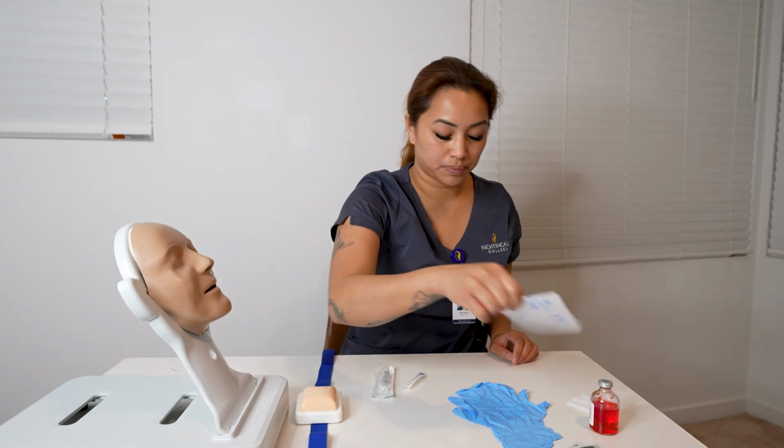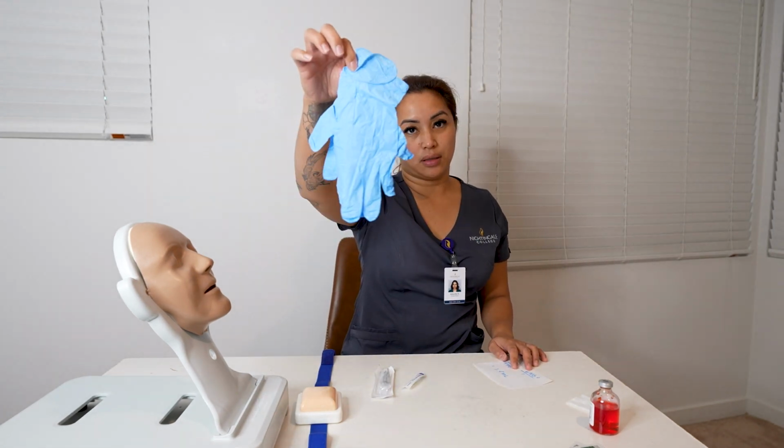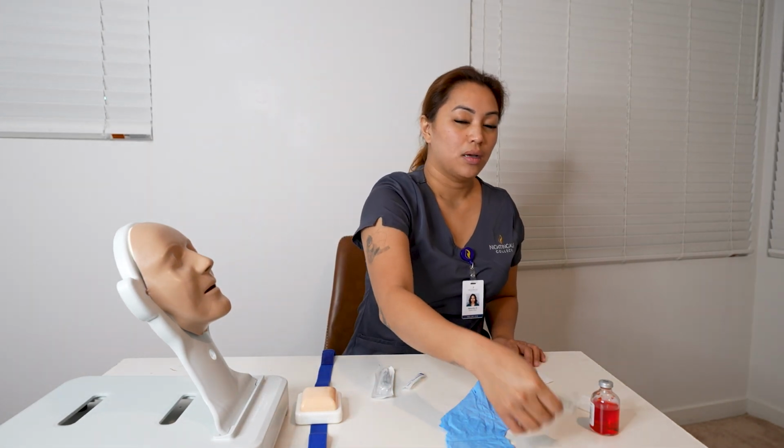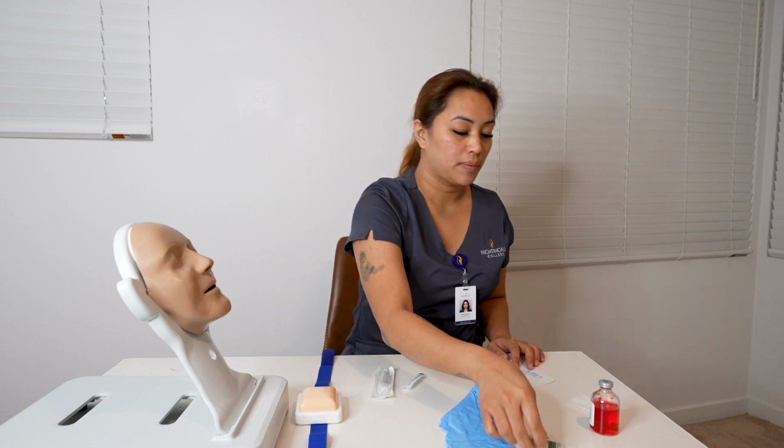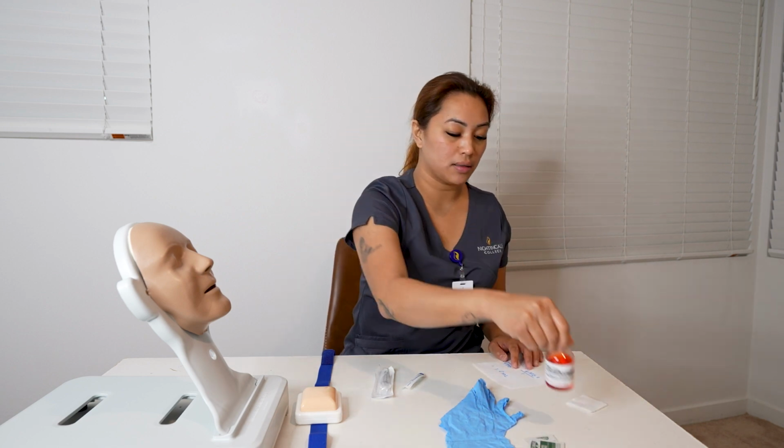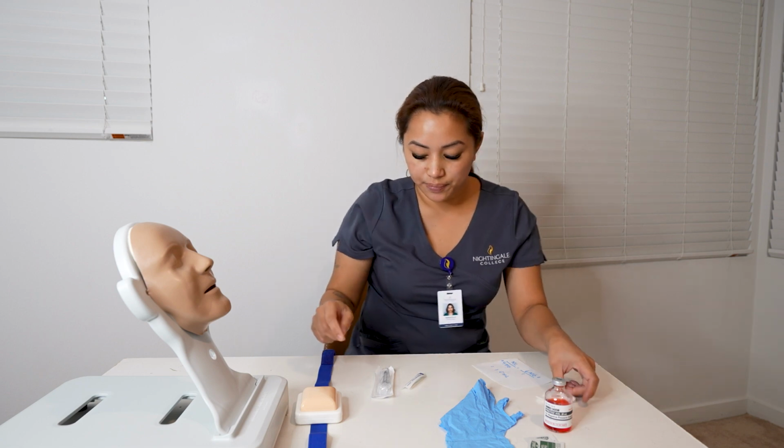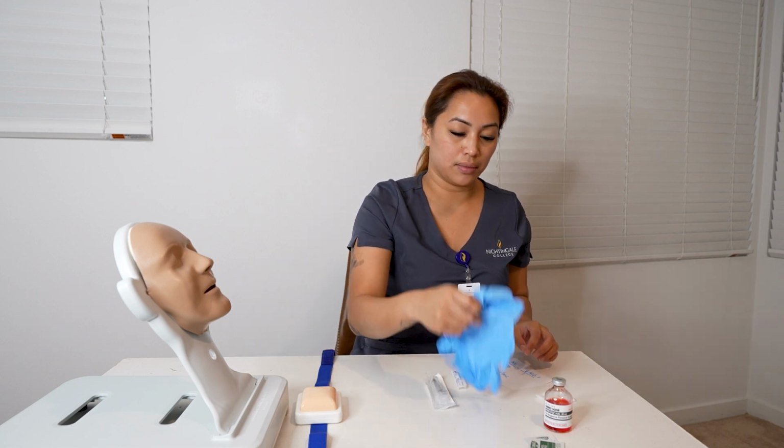There's nothing on the back. I have gloves, alcohol swabs, my morphine sulfate, gauze. Alrighty.